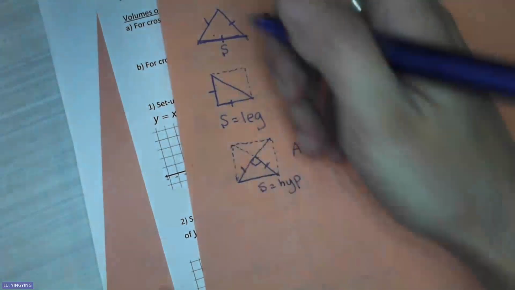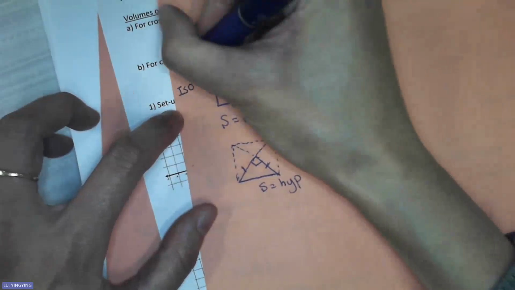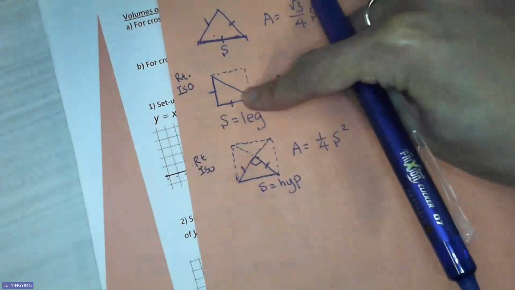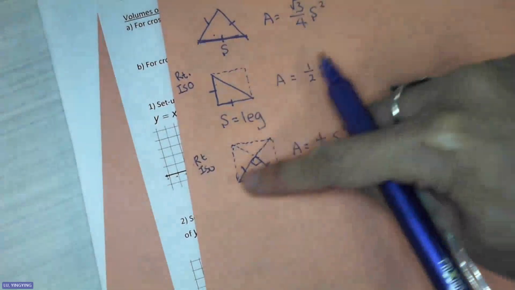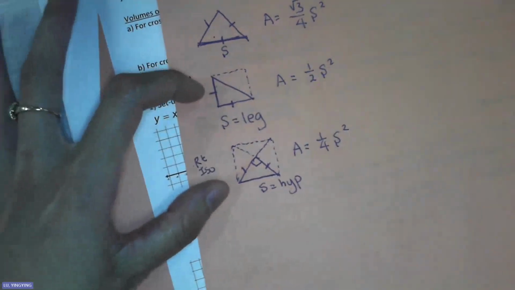This is still an isosceles. Both of these are right isosceles triangles, but one of them uses the leg on the base. The other one uses the hypotenuse to lay on those things. Yeah, so that's the only difference. But both of these are isosceles.